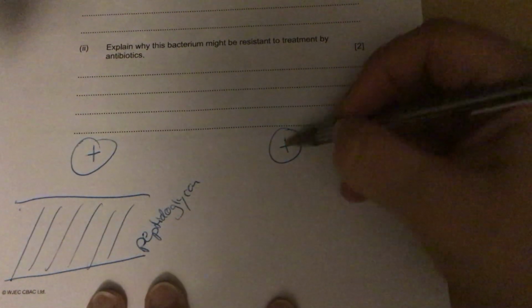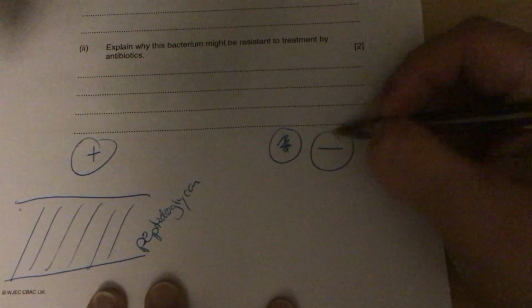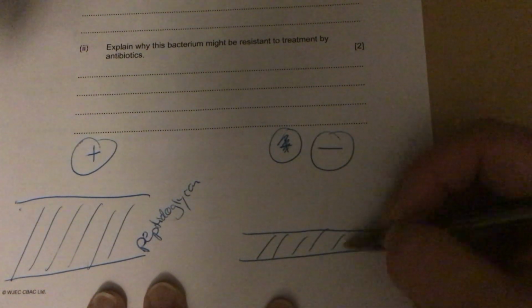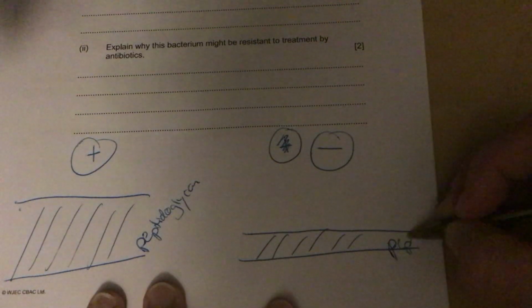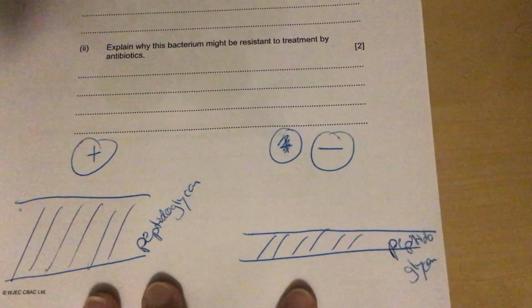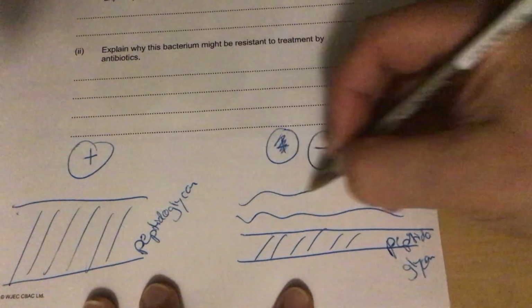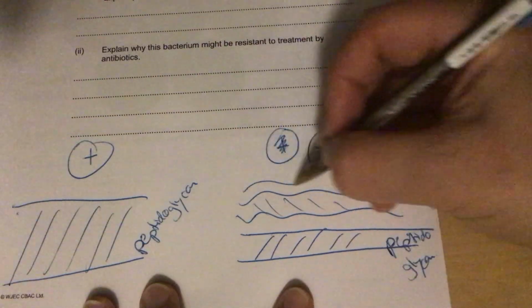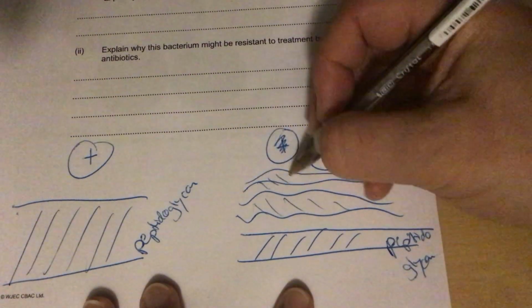With a gram-negative, you have a fairly thin layer of peptidoglycan. Apologies for my terrible handwriting. However, you have above it two separate layers of lipids.